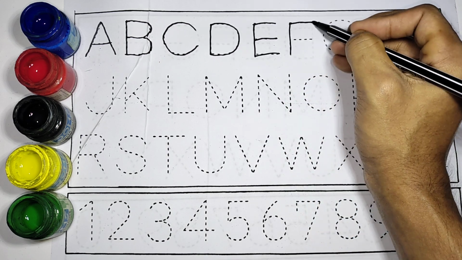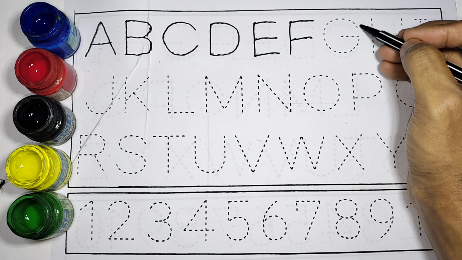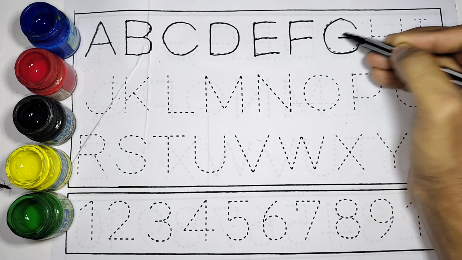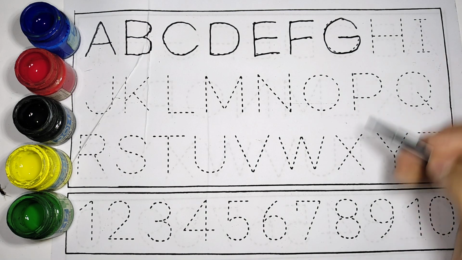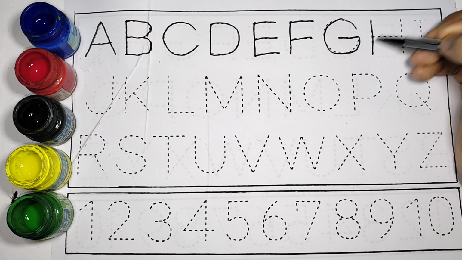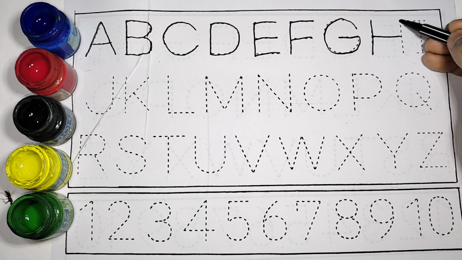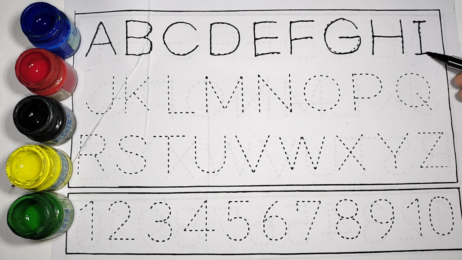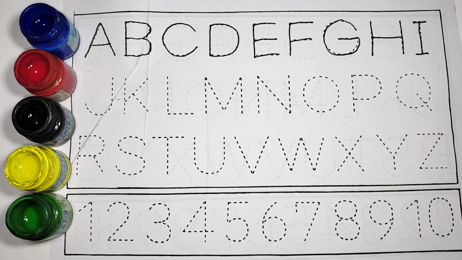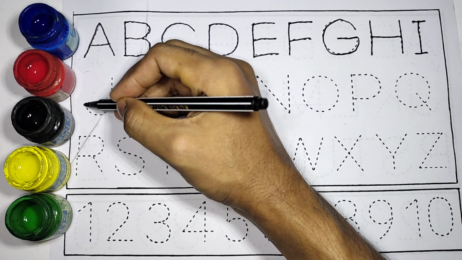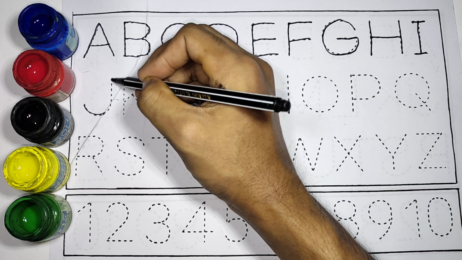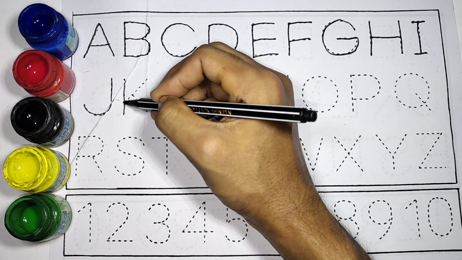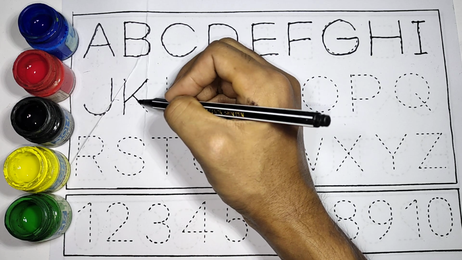F for fish, F for fan. Now we draw the letter of G. G for God. The next one is H. H for hand. Now we draw I. The next one is J. J for jackfruit. The next one is K. K for kangaroo.